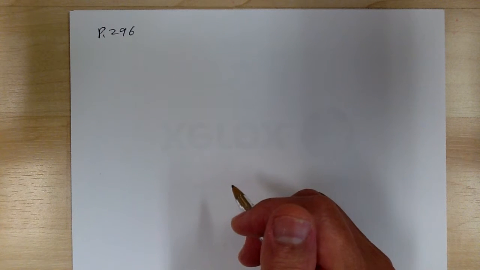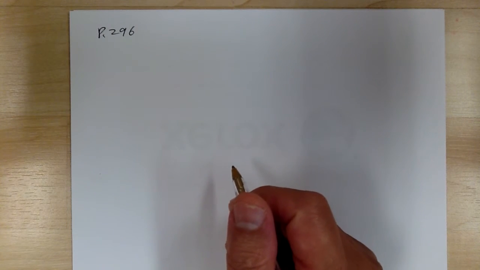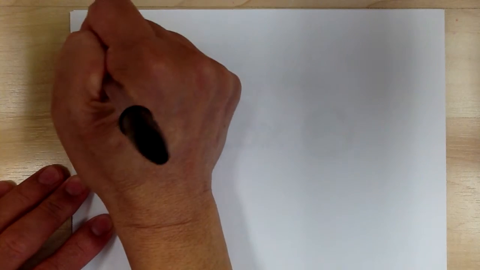Open your book to page 296. So today's lesson is on how to evaluate the inverse trigonometric function. We did the inverse sine, cosine, and tangent, right? Today we're going to learn how to evaluate the inverse cotangent, inverse secant, and inverse cosecant. So let's go to page 296, example 1.